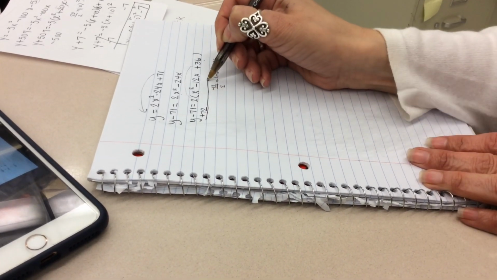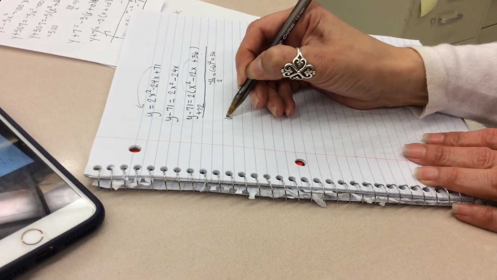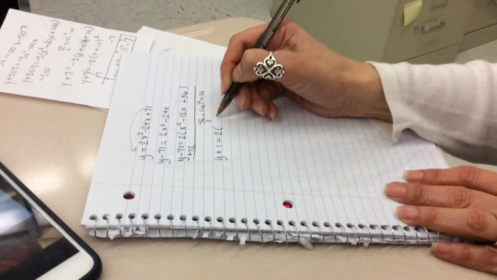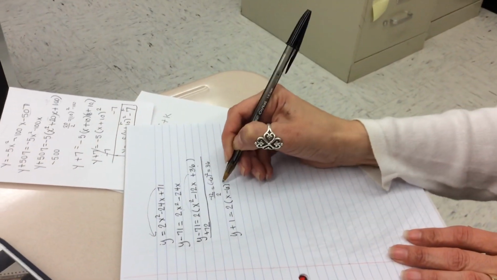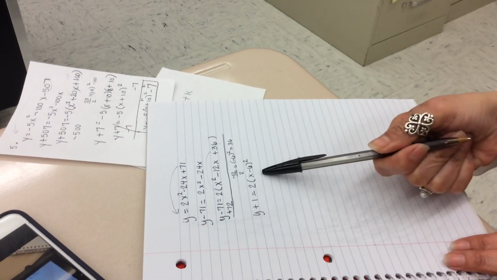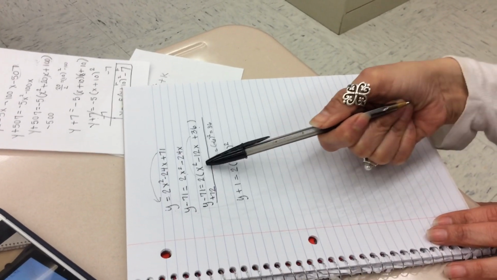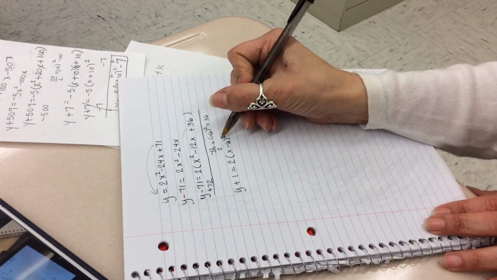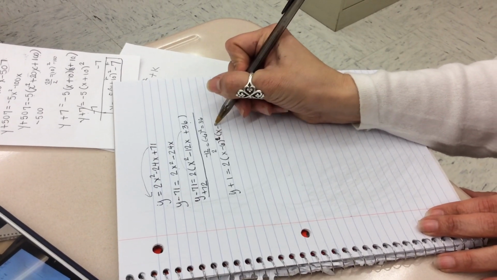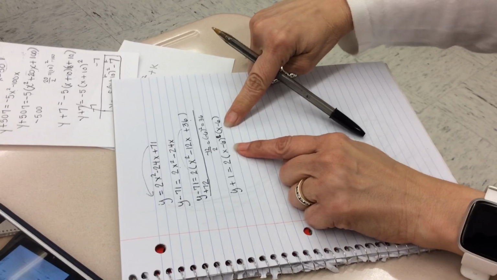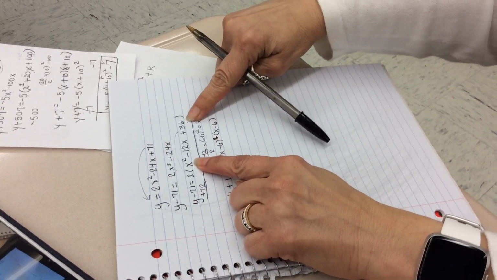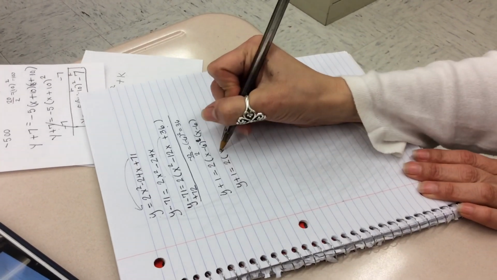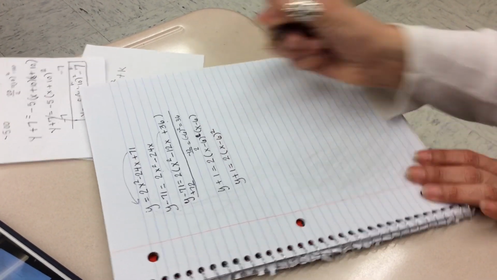So now my equation becomes y plus 1 is equal to 2 times x minus 6 squared. And this x minus 6 squared comes from this trinomial here. It's x minus 6 times x minus 6, because if I FOIL these two out, you're going to get that. So my next step would be y plus 1 is equal to 2 times x minus 6 quantity squared.